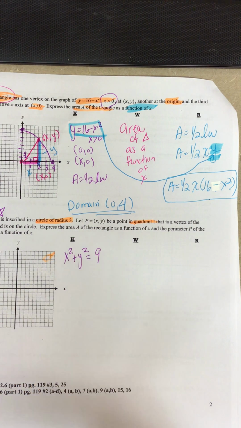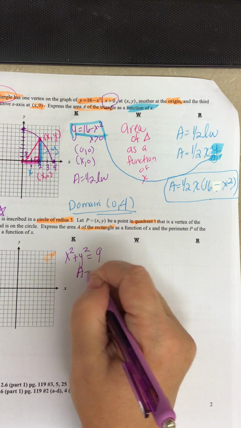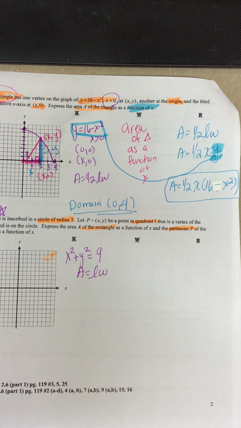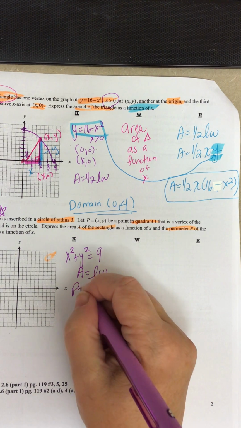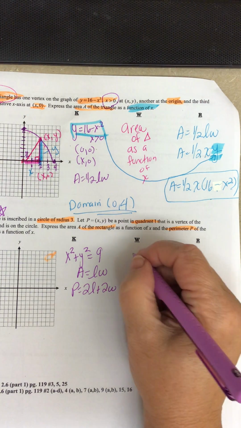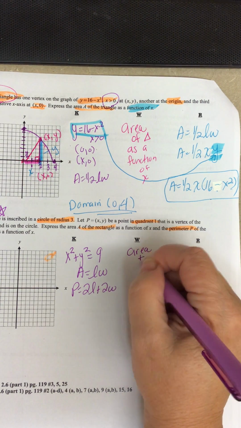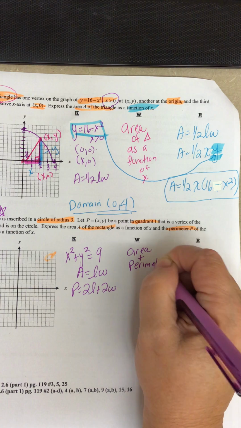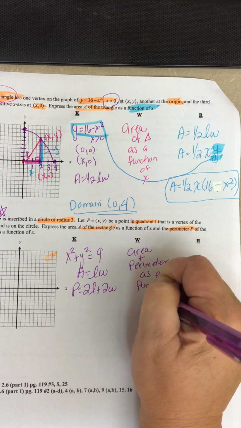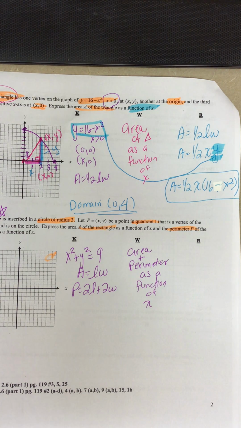They asked me to express the area of the rectangle. Well, that's something I know. The area is length times width. And it asked me to express the perimeter of the rectangle. Well, that's also something I know. That's 2 lengths plus 2 widths. And what they want is area and perimeter, so we're gonna have 2 formulas here, as a function of x. So let's get a picture of our circle.